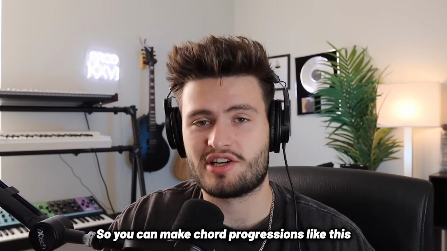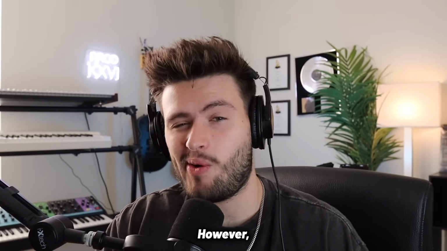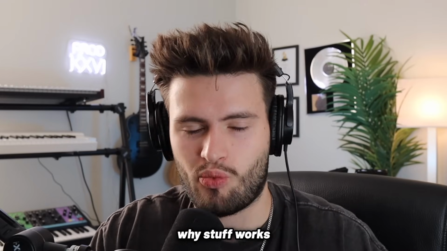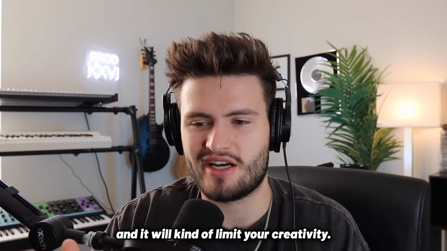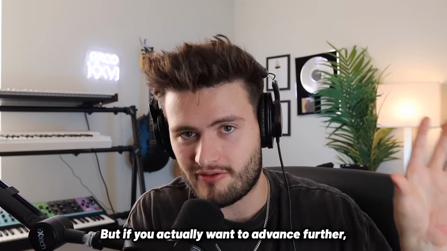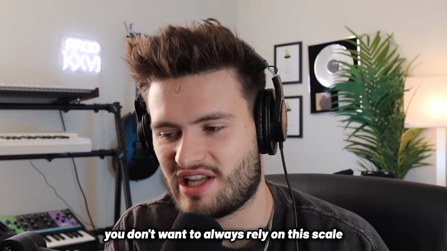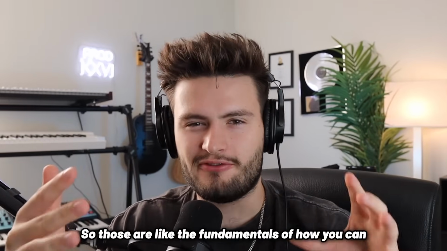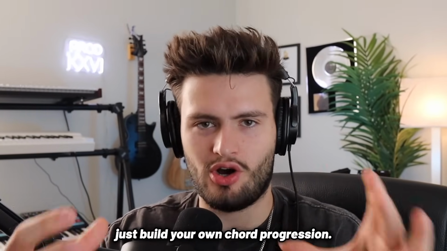So you can make chord progressions like this super easily. However, I think if you rely on this technique forever, you will never really understand why stuff works, and it will kind of limit your creativity. So I think this is a great place to start. But if you actually want to advance further, you don't want to always rely on this scale lock to make sure everything is in key. All right, so those are the fundamentals of how you can build your own chord progression.